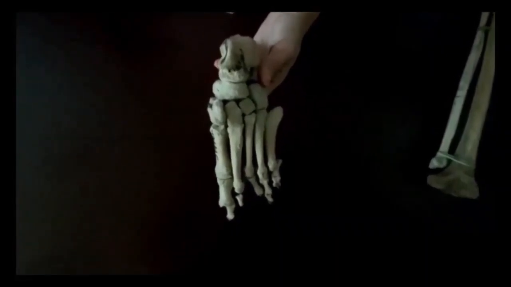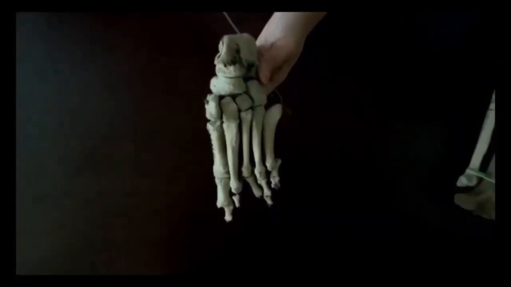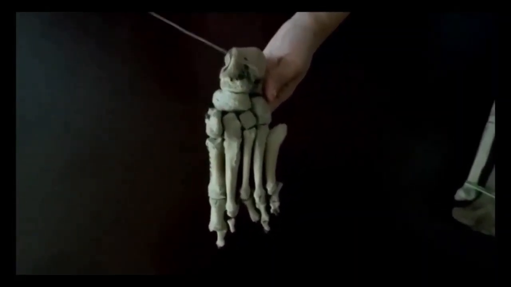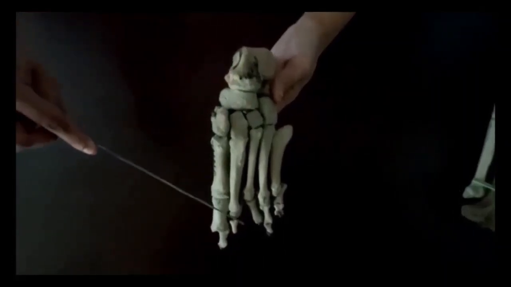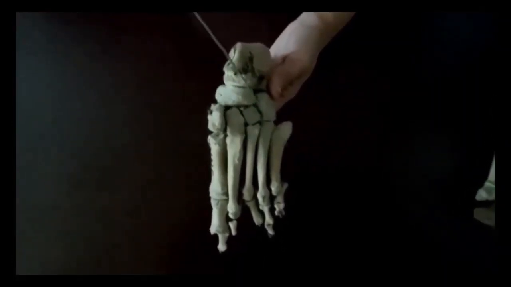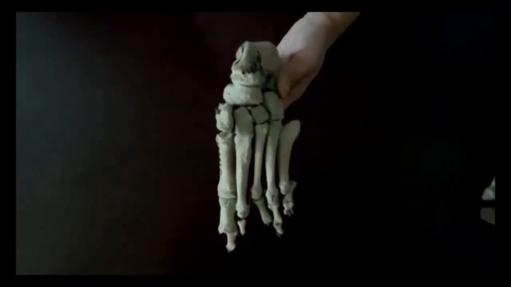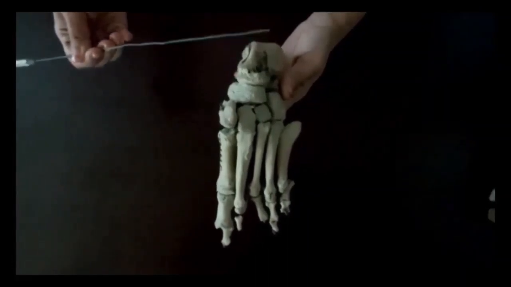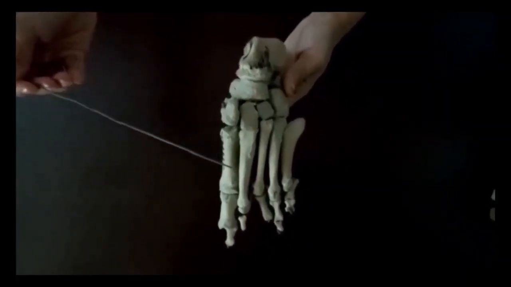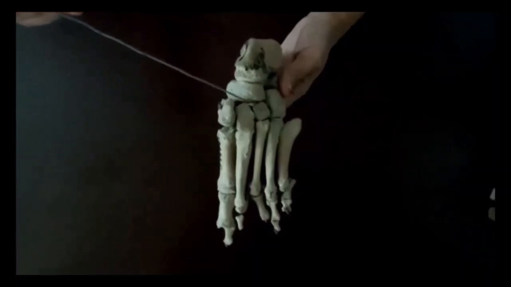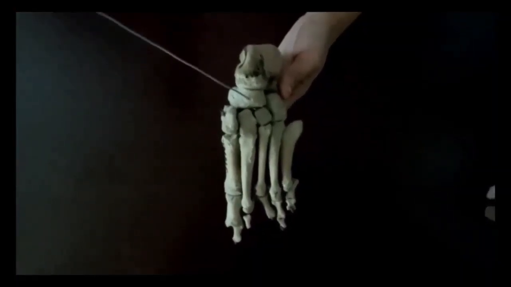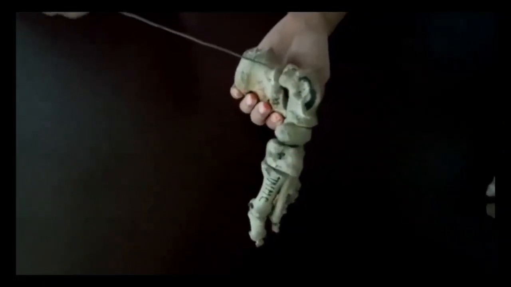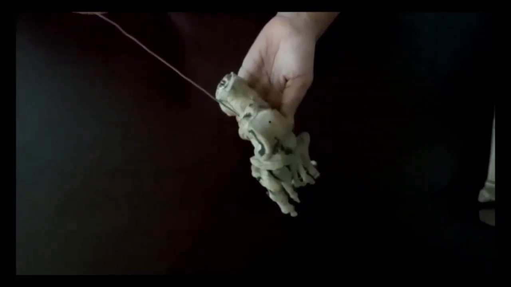Now, the arch of the foot is divided into 2. The longitudinal arch is again divided into the medial longitudinal arch and the lateral longitudinal arch. The medial longitudinal arch is formed by the first 3 metatarsals, 3 cuneiforms, navicular, medial half of the talus and medial half of the calcaneum.